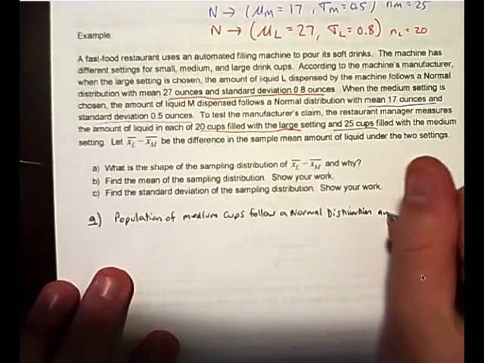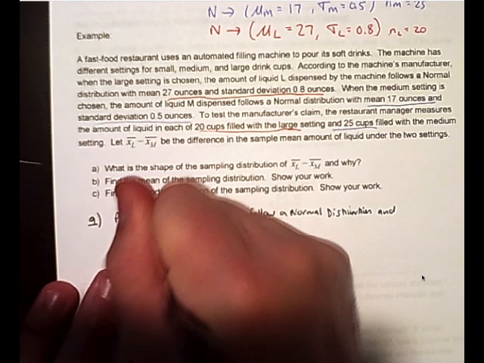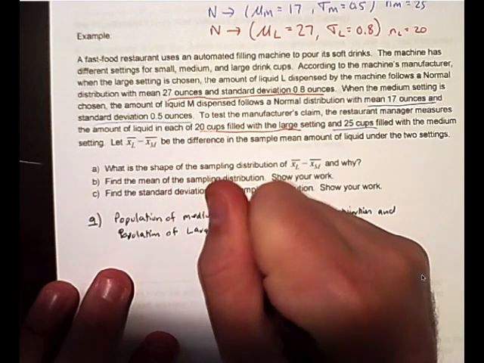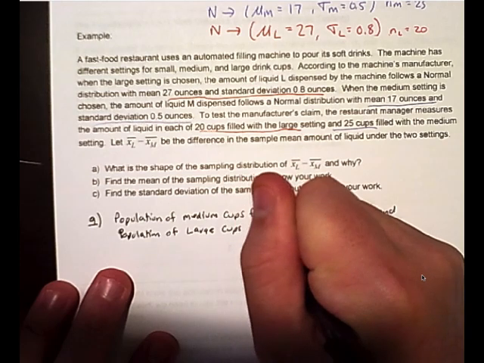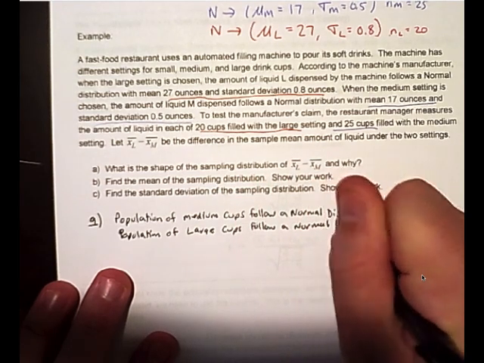And the population of large cups follow a normal distribution.